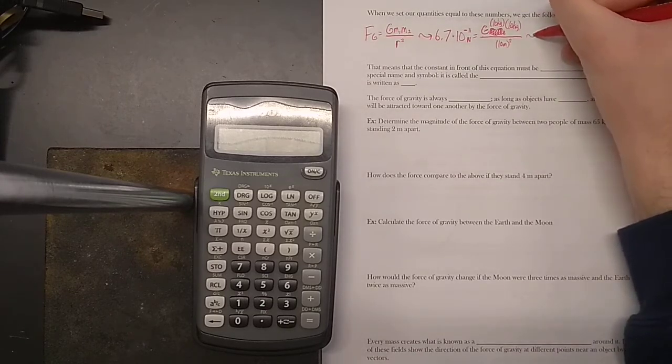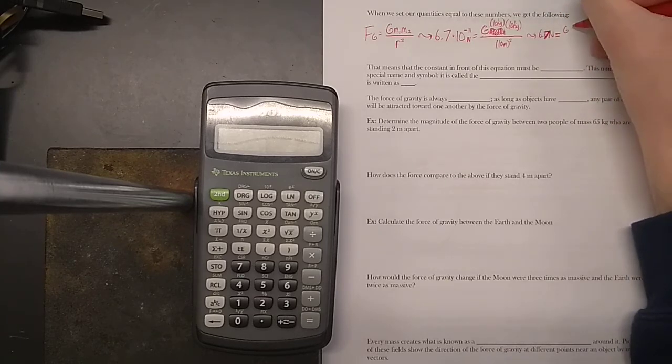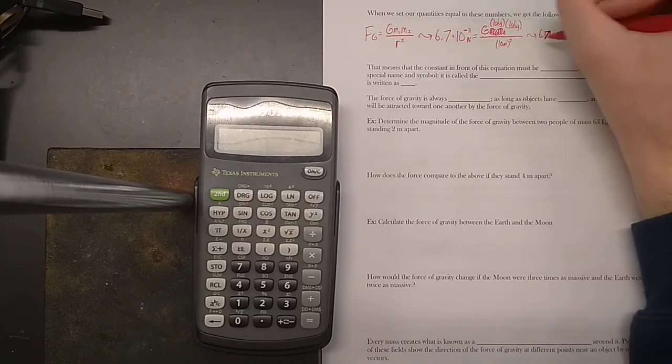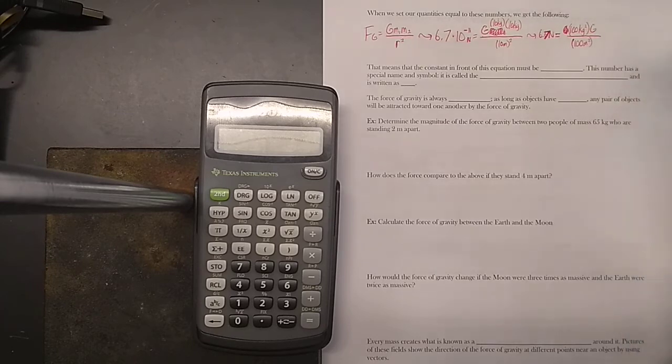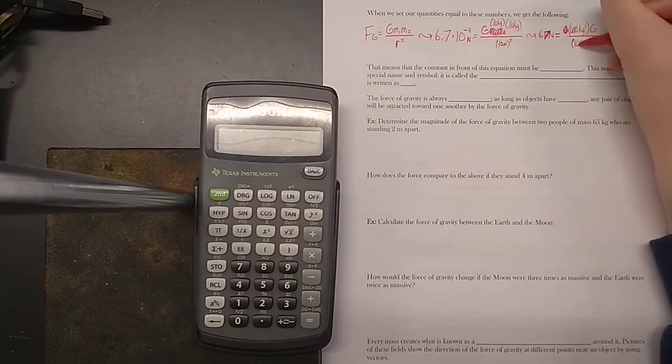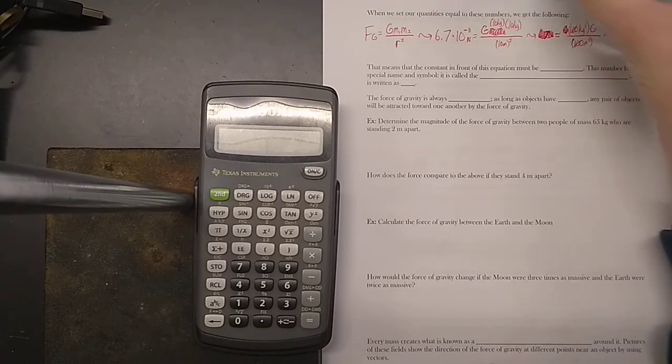So here's what we end up with. We get 6.7, getting ahead of myself here, newtons equals G. I'm going to simplify this. Let's see, 10 kilograms times 10 kilograms is 100 kilograms squared times G over, let's see, this would be 100 meters squared. Now those values are going to cancel out, 100 and 100. The units we're not going to cancel out. We're going to bring the units to the other side. We end up with a value for G. I am just messing this up all over the place. I'm sorry, guys.